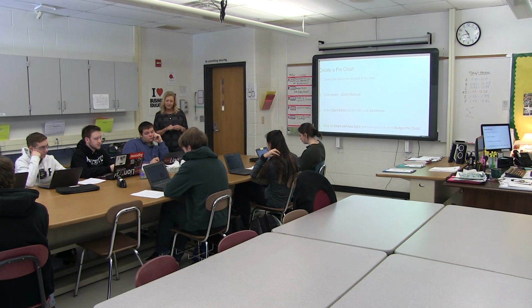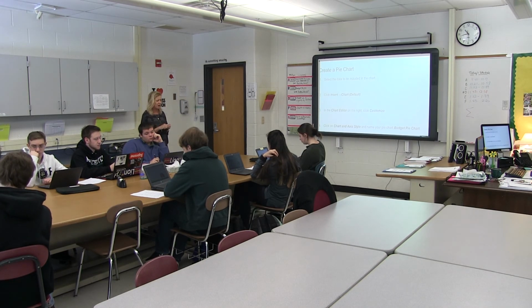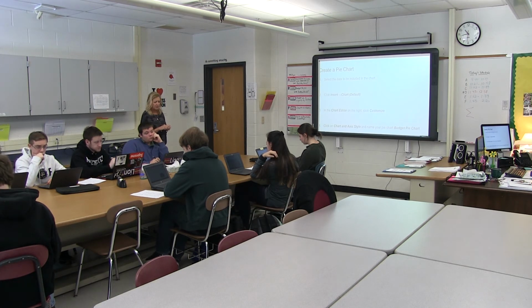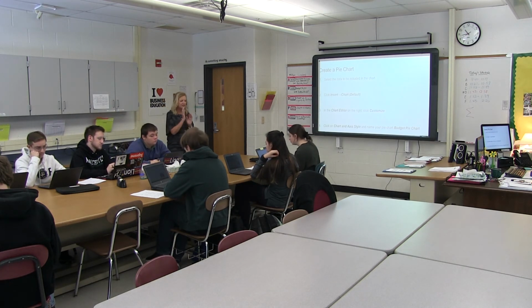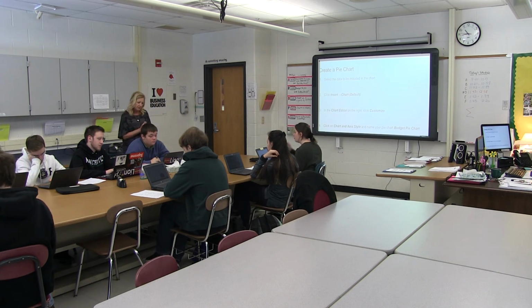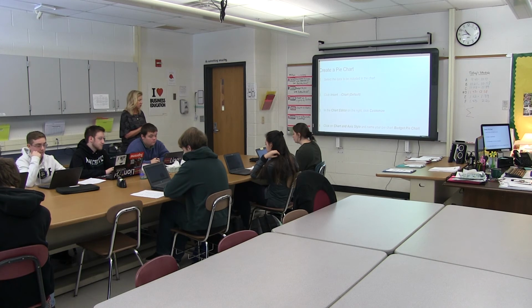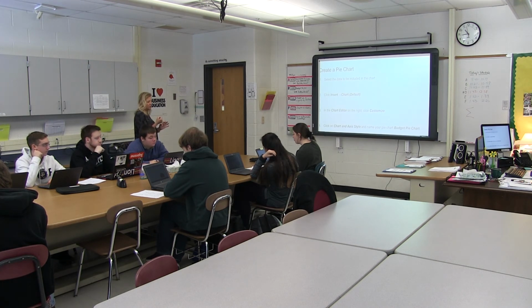Okay. The next thing I want to show you is how to delete a column or add a column. Let's go to column A. Highlight any cell in column A. You can add a column by going up to Insert, and it'll allow you to add a column or a row.